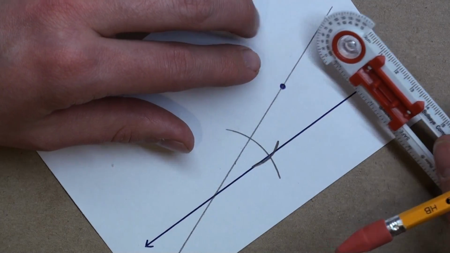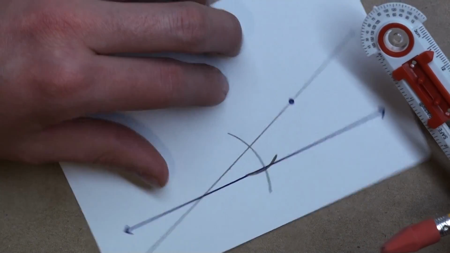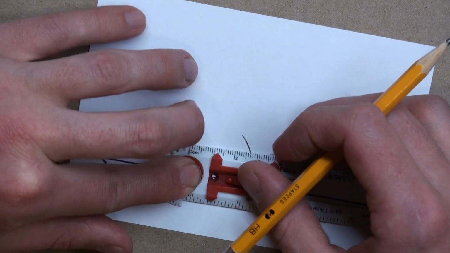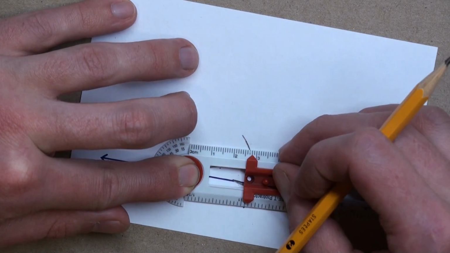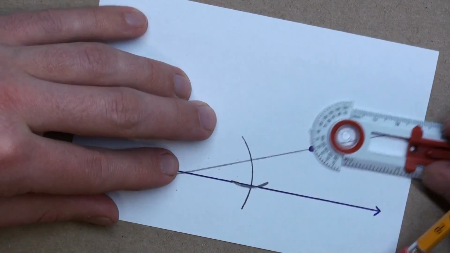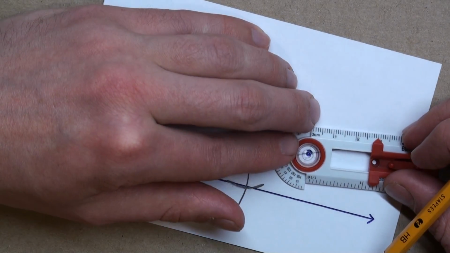When you make this first arc, you need to also do it from this point.